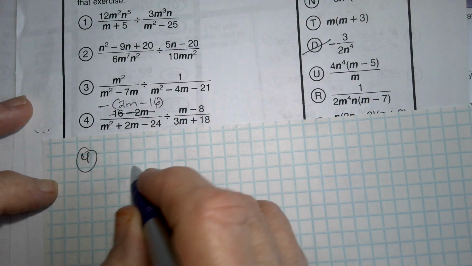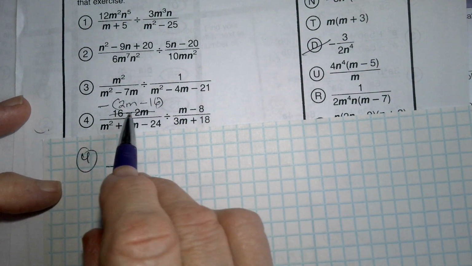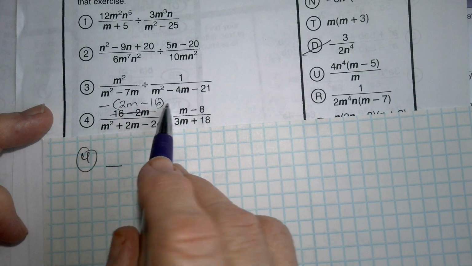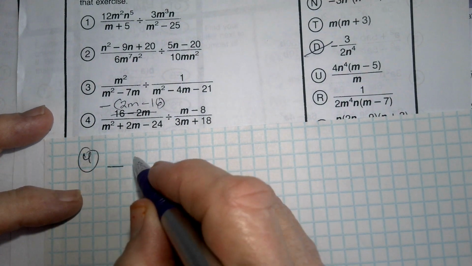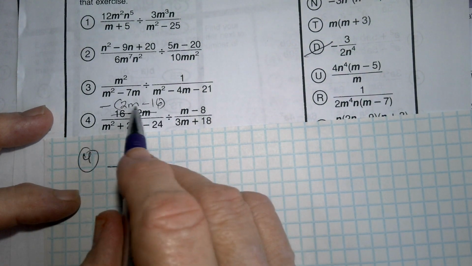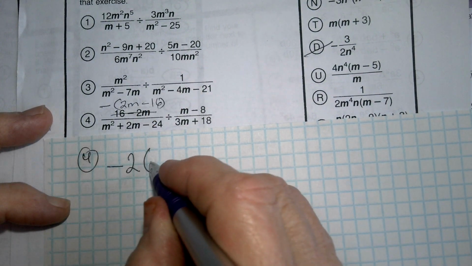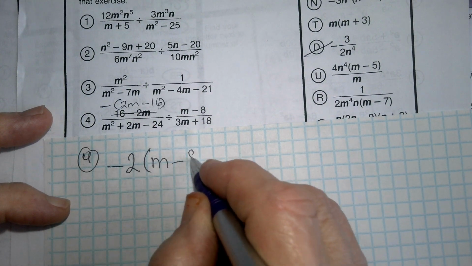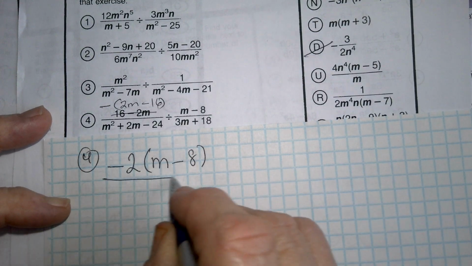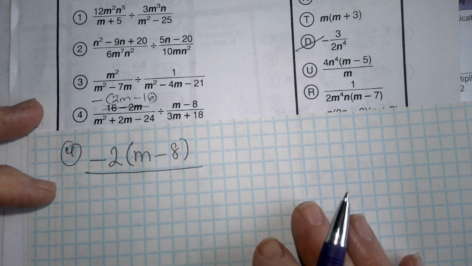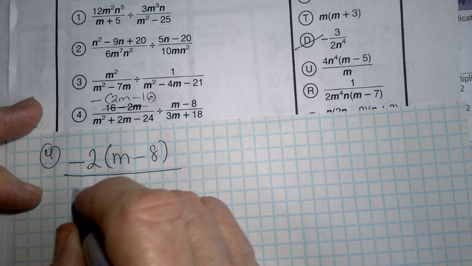So number 4. So minus, what can come out of the 2m minus 16? What number? A 2. Parentheses, and then m minus 8 over, okay, so, oh, the bottom one's going to be easy now.